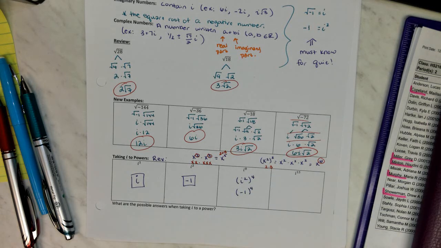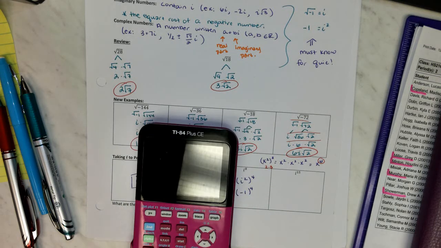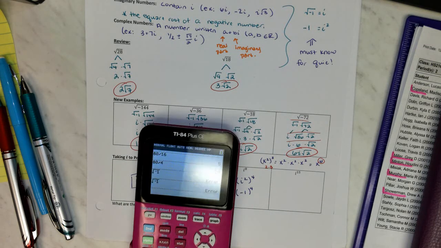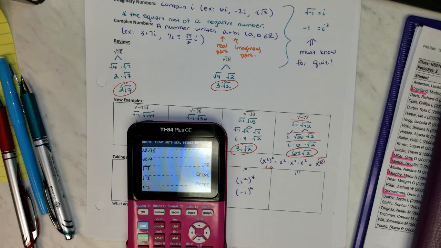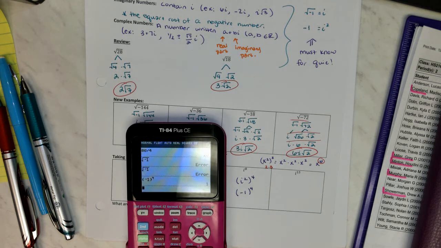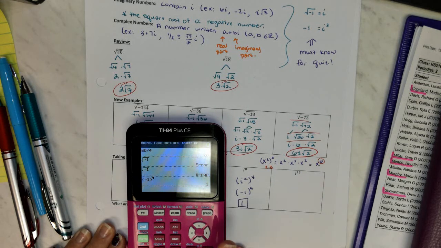But this allows me to say, okay, well, i squared is negative 1. If I raise negative 1 to the 4th power, now I can put that in my calculator, or I can know it. If I multiply negative 1 by itself an even number of times, negative 1, oops, I need to put it in parentheses, negative 1 raised to the 4th power is equal to 1. So my final answer there is 1.